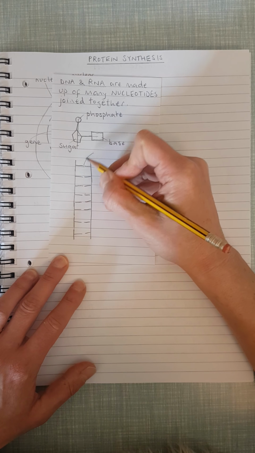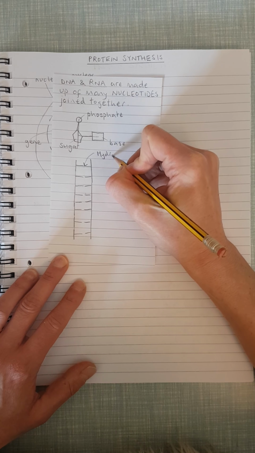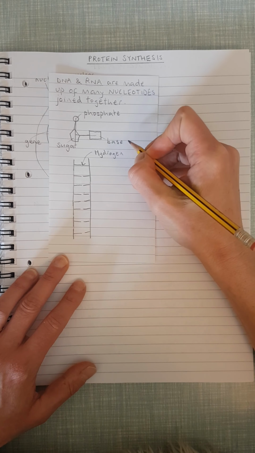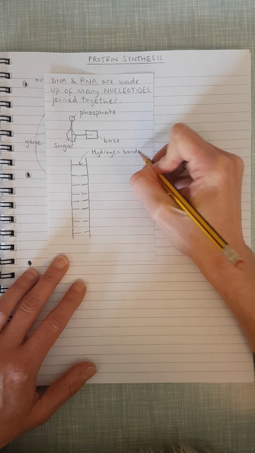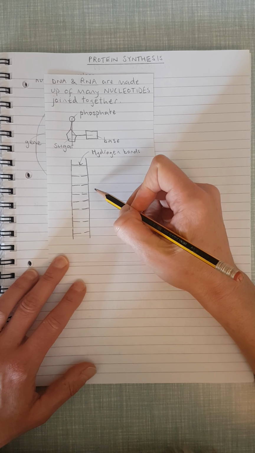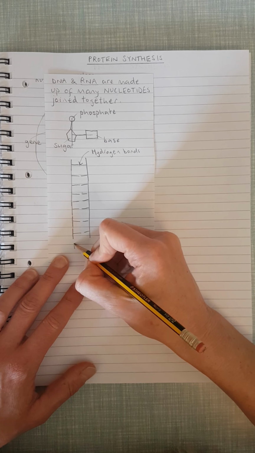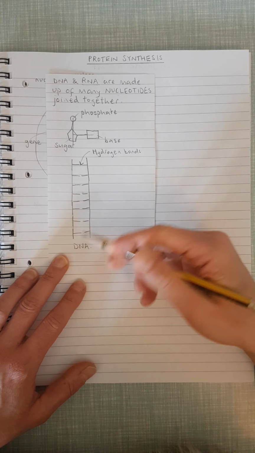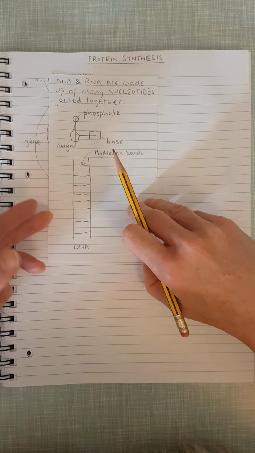So the bases are held together by hydrogen bonds, and they are held in place by the complementary base pairing rule, which we'll talk about in this lesson. Okay, so that's just a recap of the structure of this. This would be DNA, and we'll think about how RNA might be slightly different later on in this lesson.